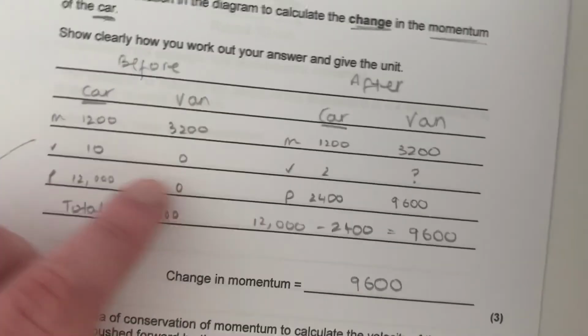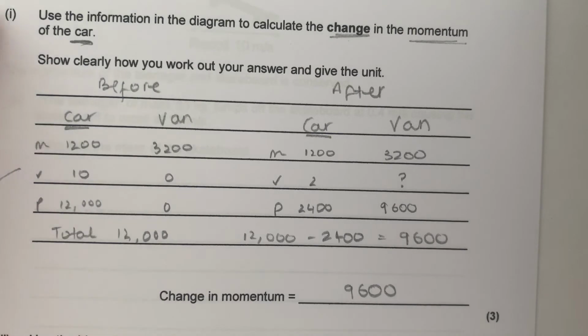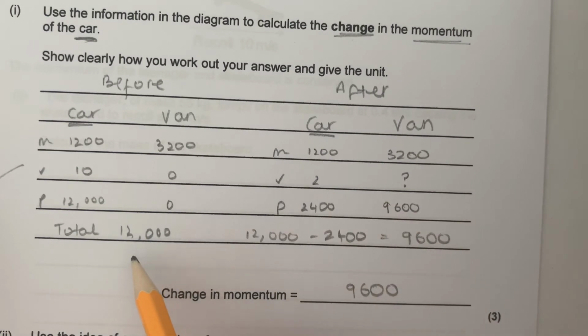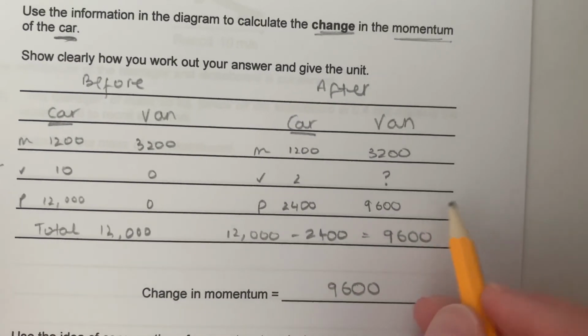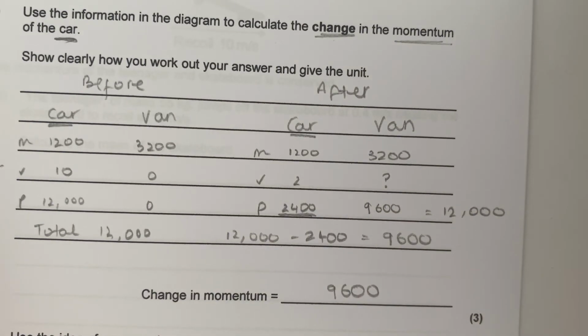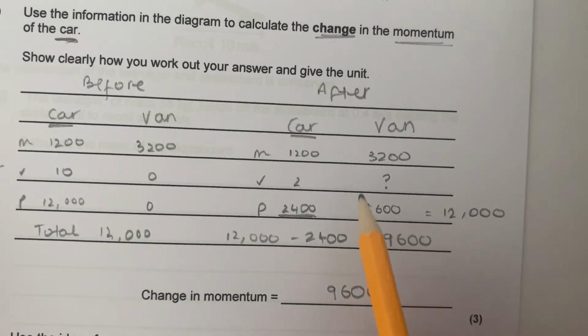Okay, so we've used that information from part 1 to help us with part 2. We know that the momentum before is 12,000, so the momentum after must also be 12,000. We knew the momentum of our car was 2,400, so the difference between 2,400 and 12,000 is 9,600.